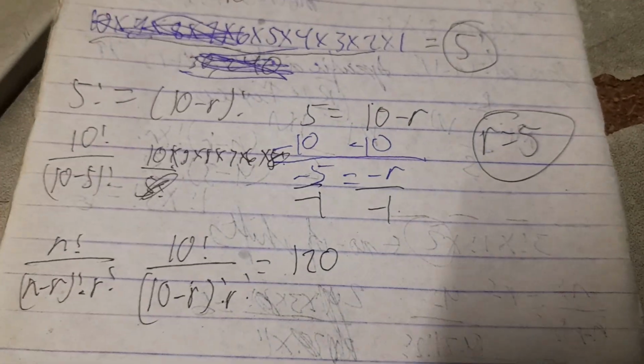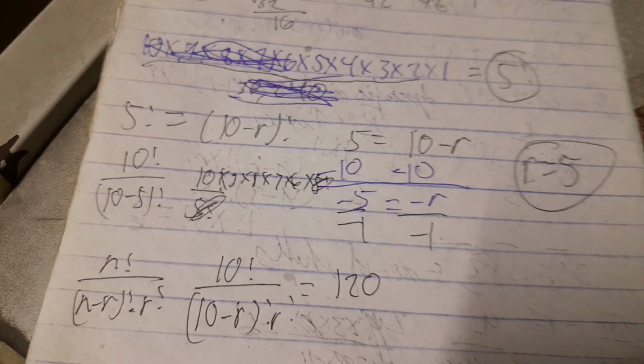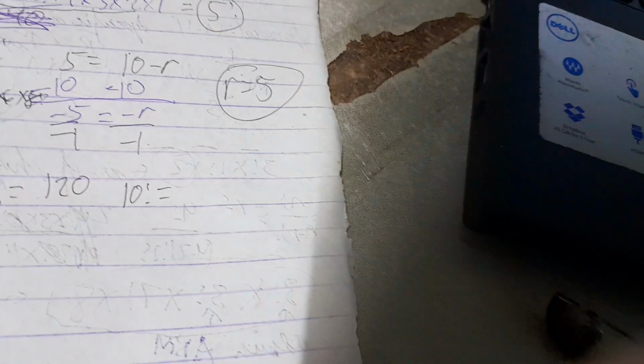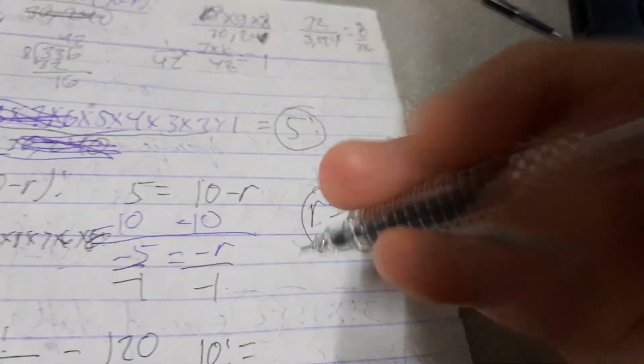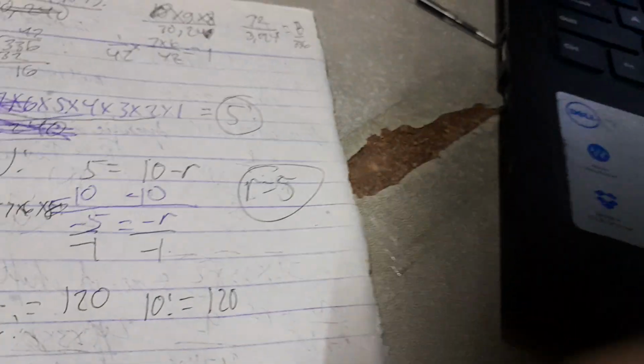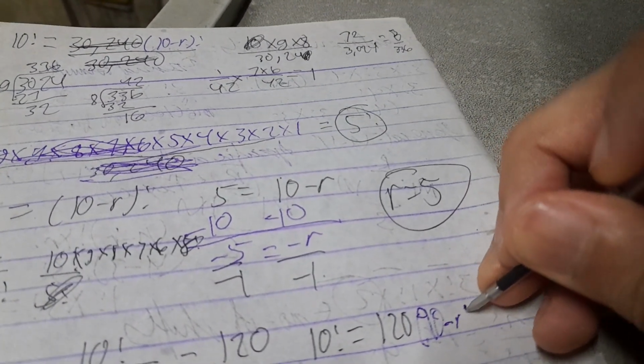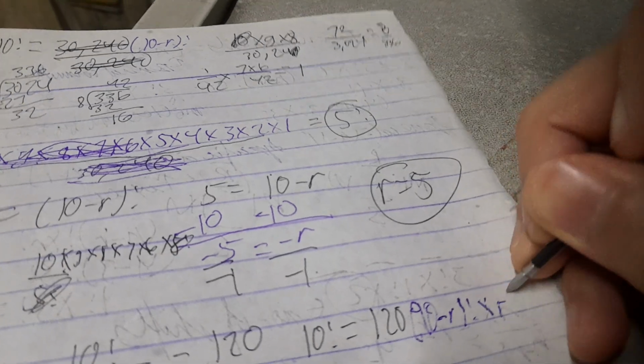So 10 factorial divided by 10 minus r factorial times r factorial equals 120. Now, what do we need to do here? Remember, we need to bring whatever's on the denominator to the numerator. So therefore, 10 factorial is equivalent to 120 times 10 minus r factorial times r factorial.